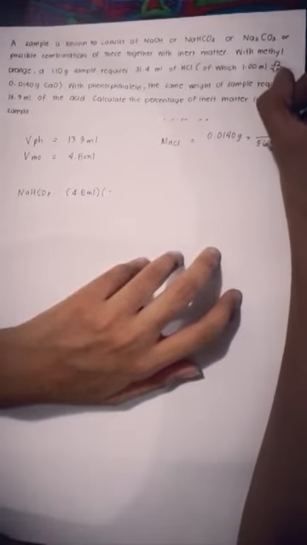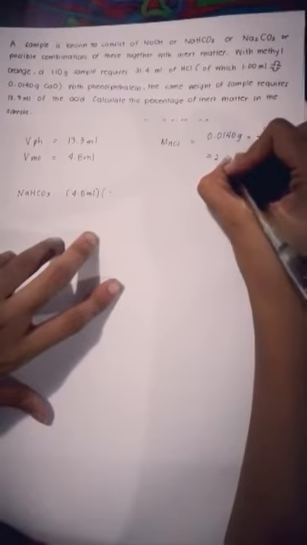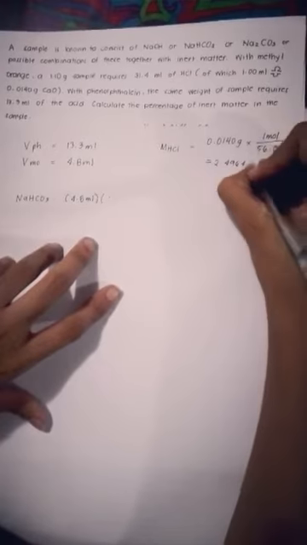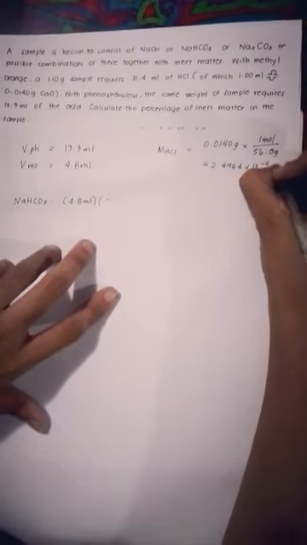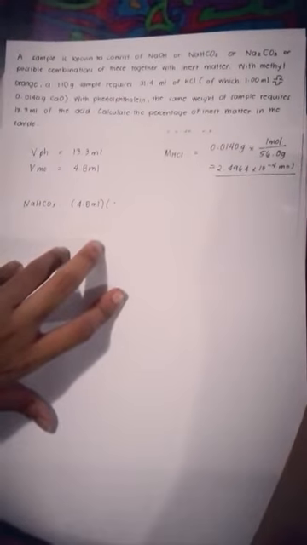Let's first convert it to moles first. 1 mole. The answer will be 2.4964 times 10 raised to negative 4 mole divided by 1 times 10 raised to negative 3 liters.